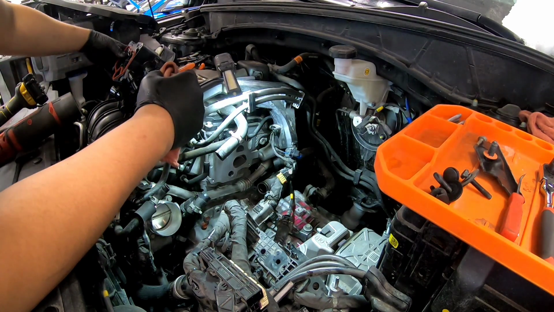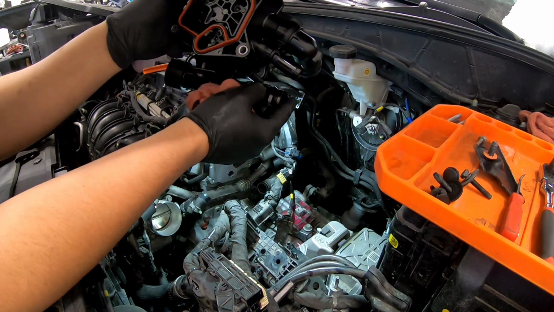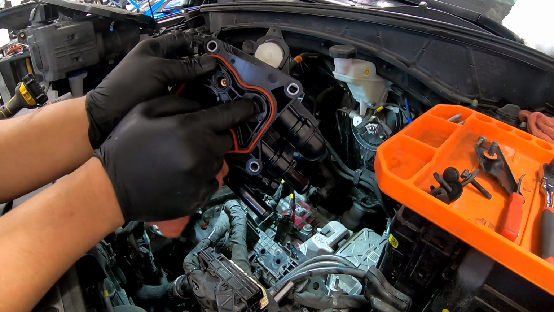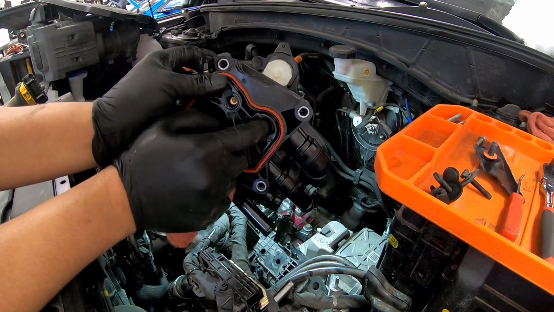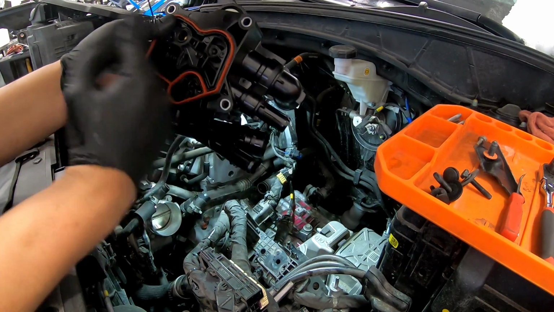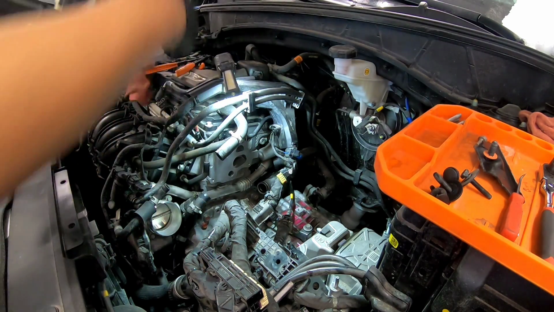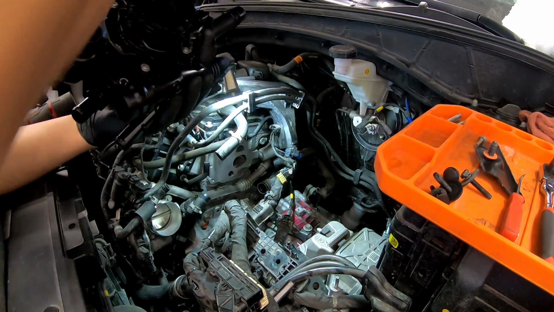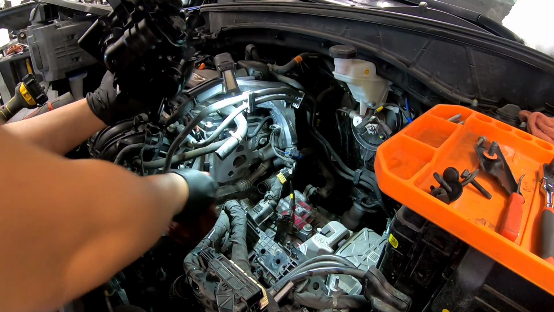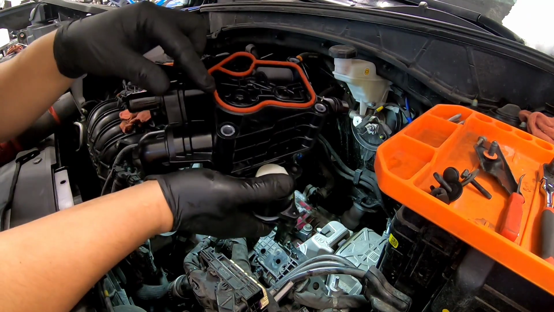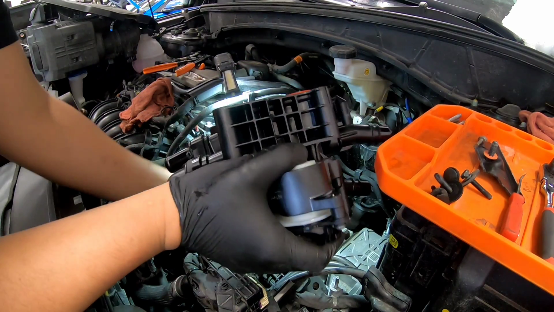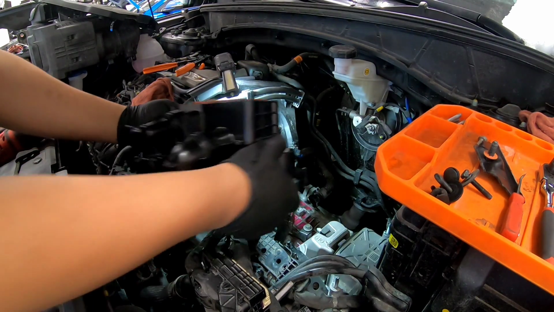But yeah, the other thing that I only noticed is this nipple here is facing down on our brand new one, and that one is facing up. So I don't know, and I'll just have to put this back together. So the whole new component comes with a new gasket. I just have to put this in.